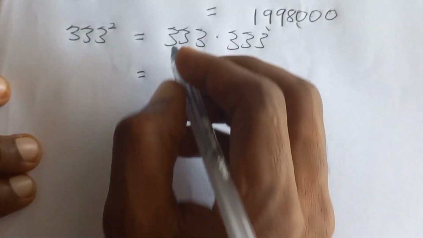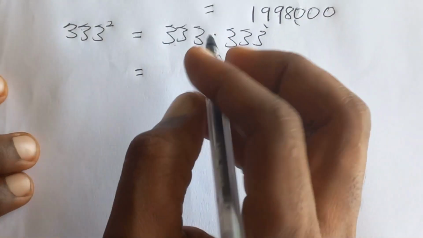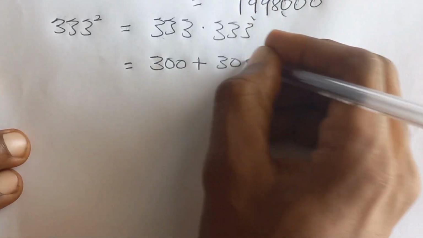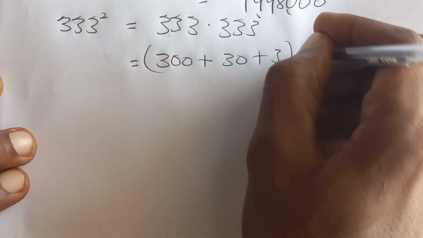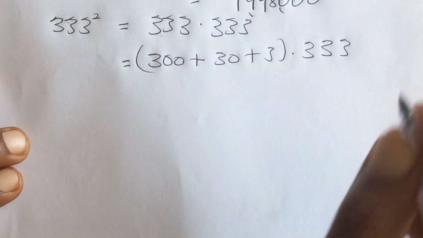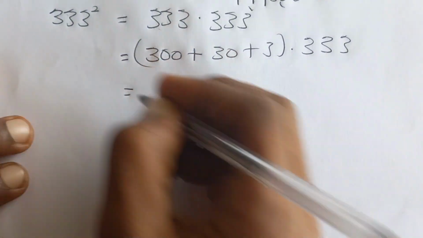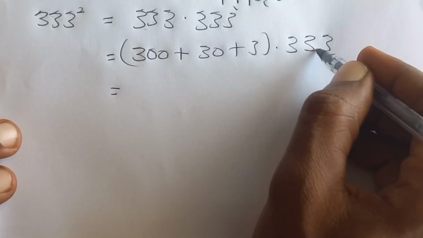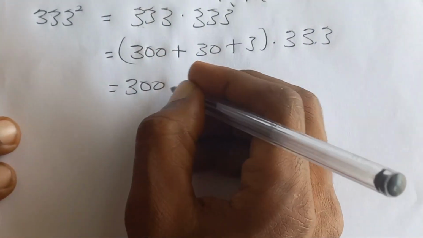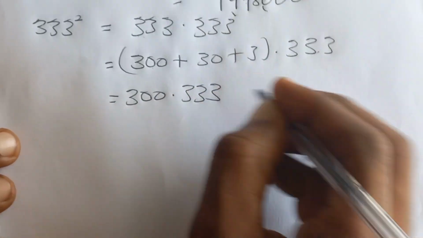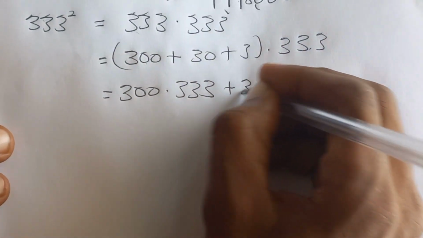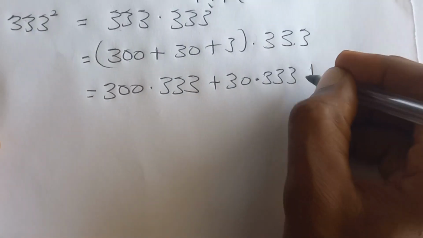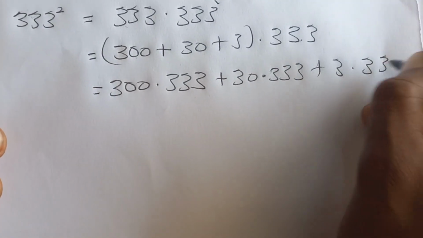So let us express this as 300 plus 30 plus 3, times 333. Now with this, we are going to get 300 times 333 plus 30 times 333 plus 3 times 333.